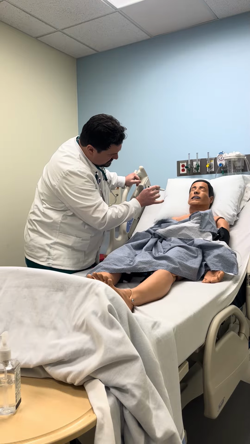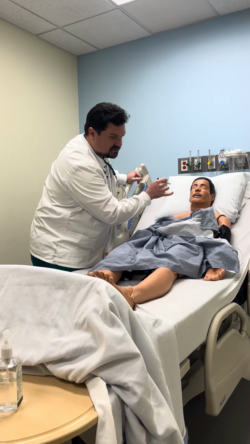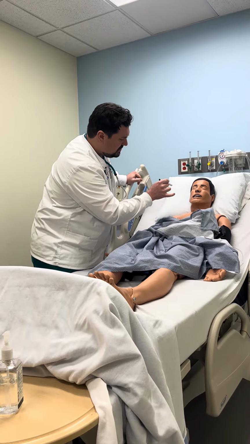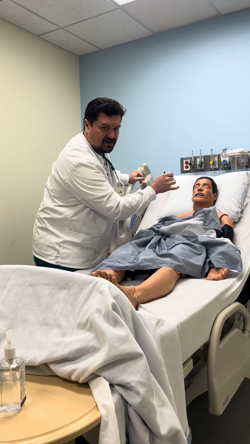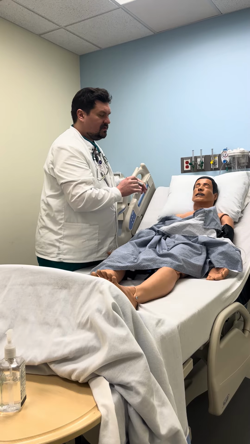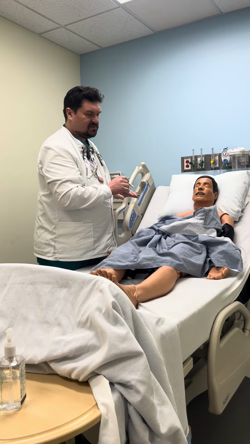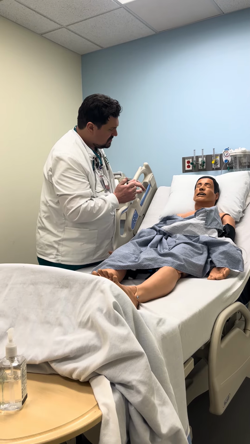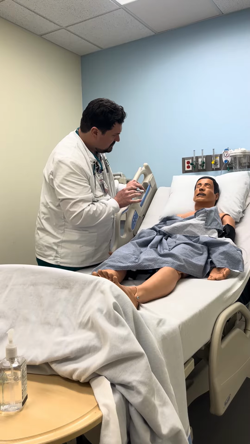Checking the hard and soft palate. Checking the tonsils, they don't seem swollen or red or anything like that. Uvula is midline, and as it breathes in and out, it moves. I'm checking the teeth for decay, loose teeth, dentures, none of those issues, all the teeth are intact. So the mouth all looks good.